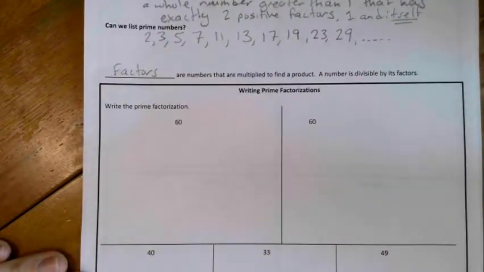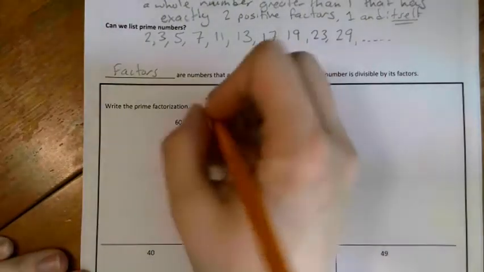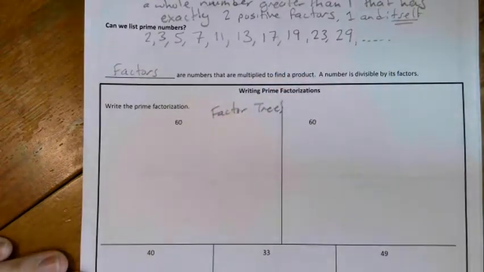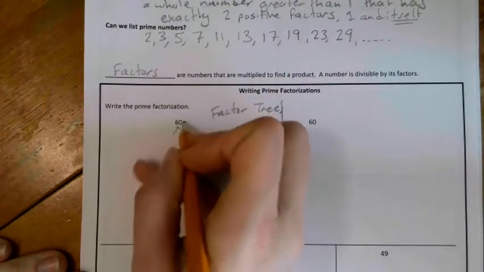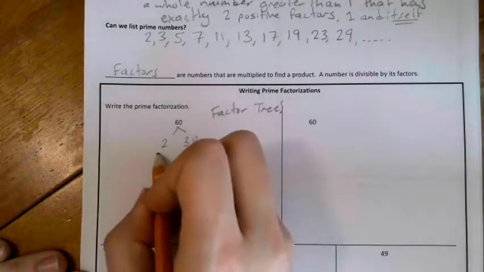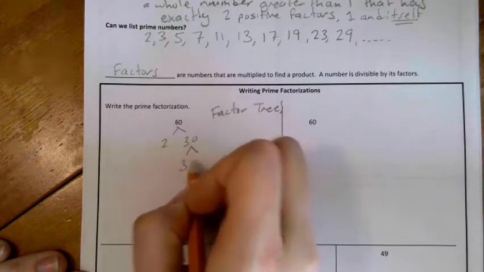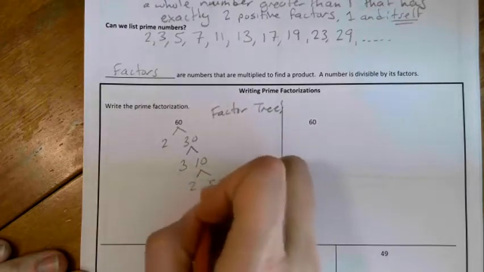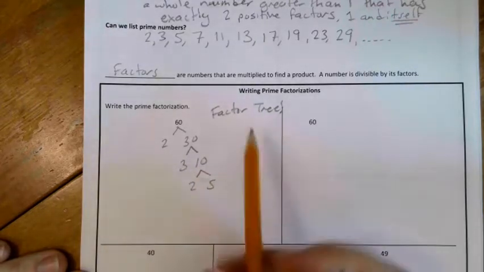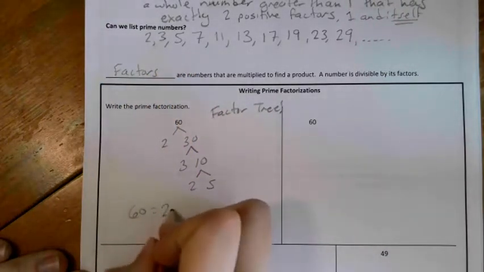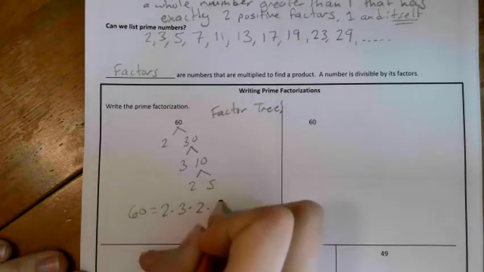So we're going to talk about factors a little bit. Let's write out the prime factorization for 60. I really like to use what's called a factor tree. It helps me. So with 60, I know 2 and 30 go into 60. But 30 is not a prime. 2 is, 30 is not. Well, 30 is really 3 and 10. 3 is a prime, 10 is not. 10 is really 2 and 5. Hey, 2, 3, 5, all of those are prime numbers. So I know that 60 is really 2 times 3 times 2 times 5.